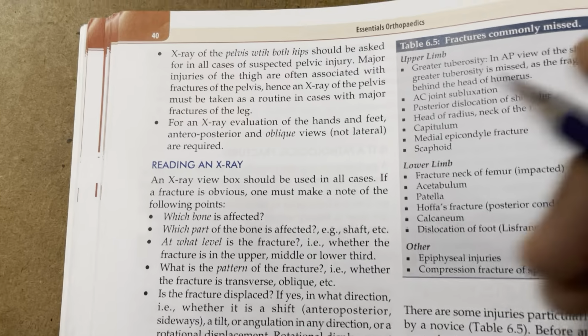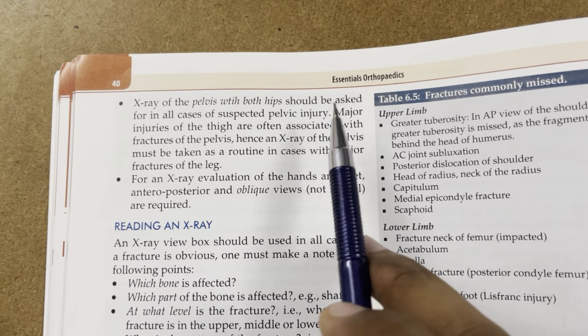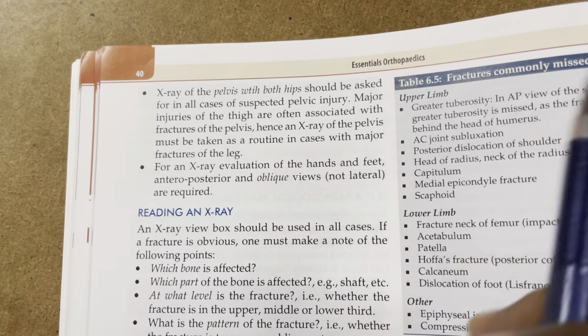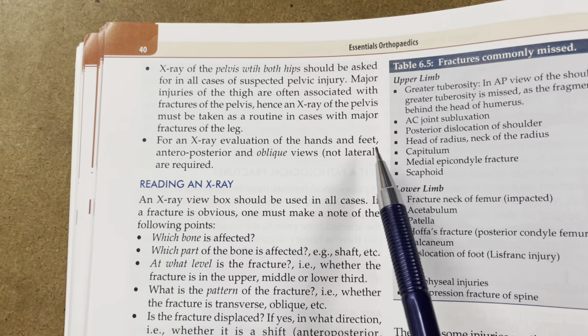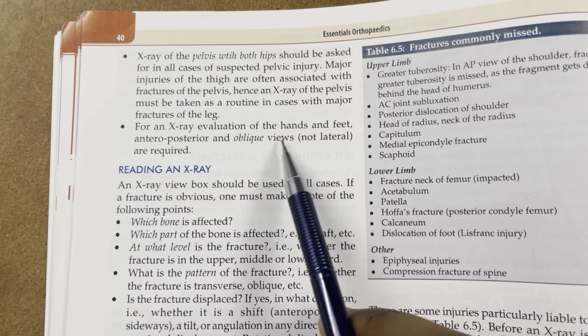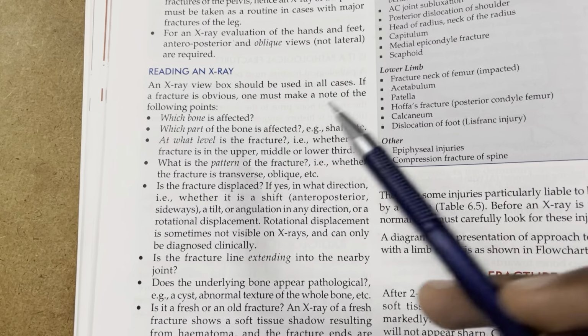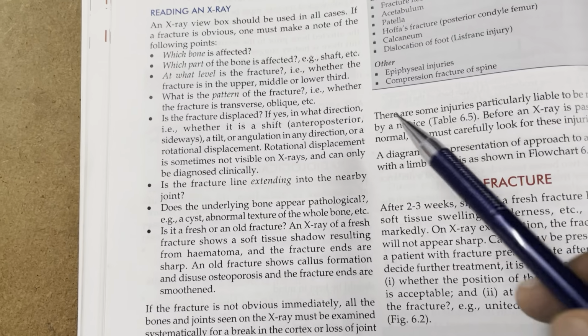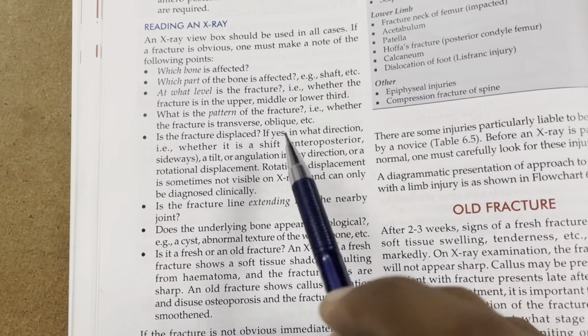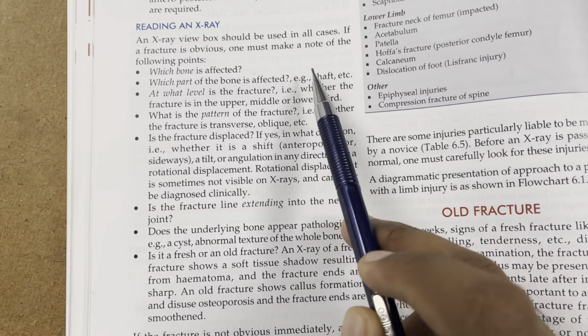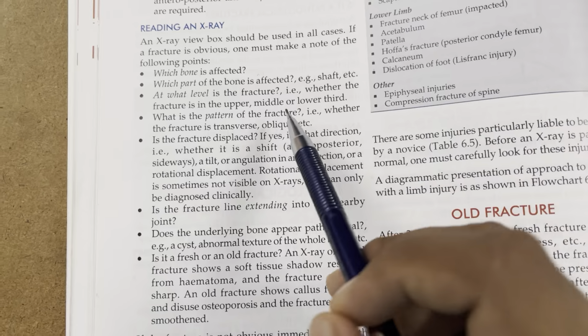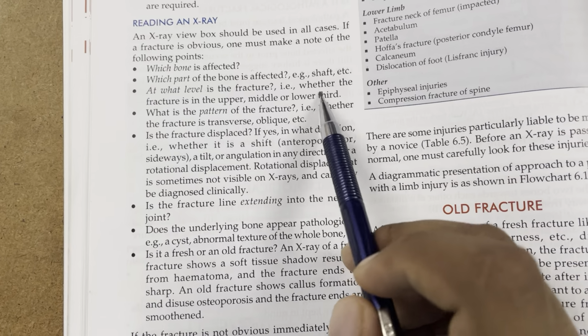And X-ray of the pelvis with both hips should be asked for in all cases of pelvic injury. Okay, both hips. And for X-ray evaluation of the hands and feet, AP and oblique views are required. Okay, not lateral, AP and oblique views. So reading an X-ray, which bone is affected, which part, all that. All right, so you know how to read an X-ray. So basically, which bone is affected, which part, is it shaft or epiphysis or something? What level is the fracture, upper, middle or lower third?